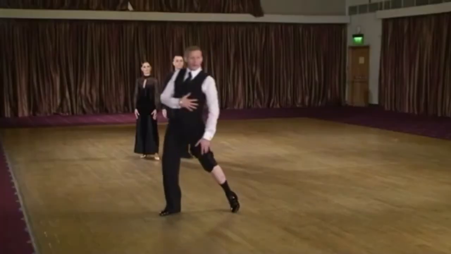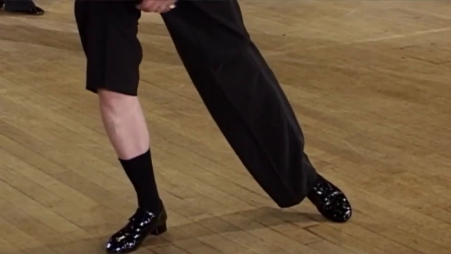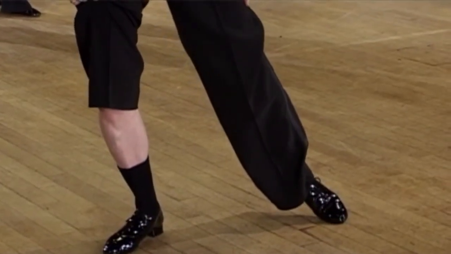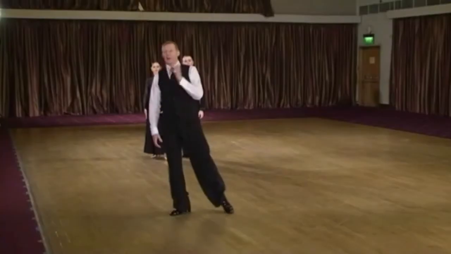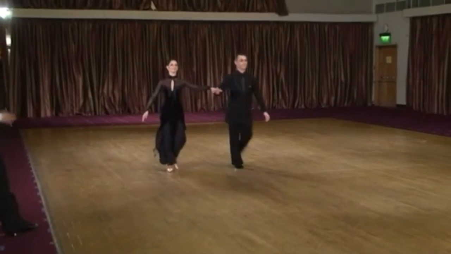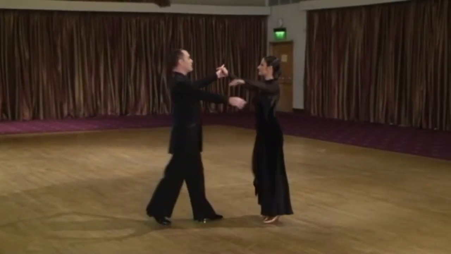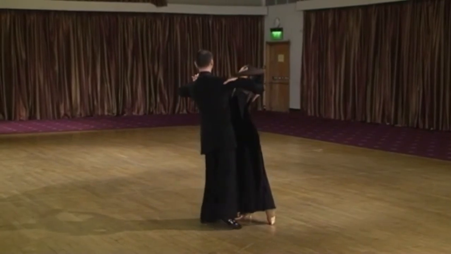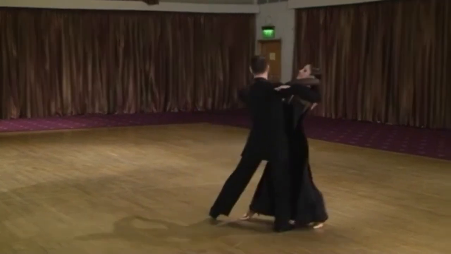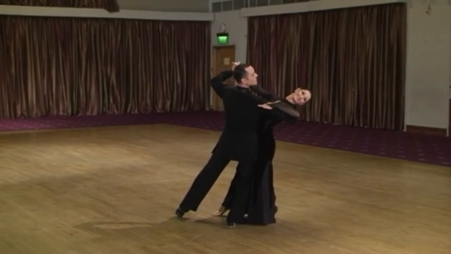I transfer the weight to the right foot, and now with the right leg I change the angle in the right leg, and that produces a sway to the other side. Let's see how that looks as a couple. The right lunge. Broken sway, change angle in shin bone, and the correct sway at the end of the lunge.